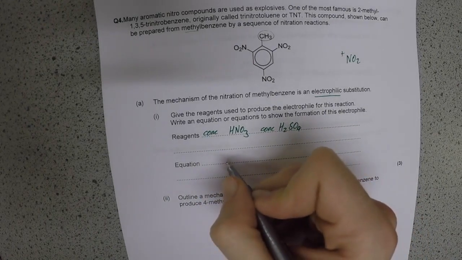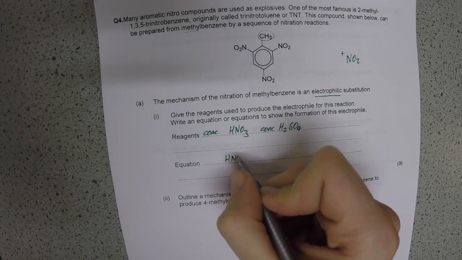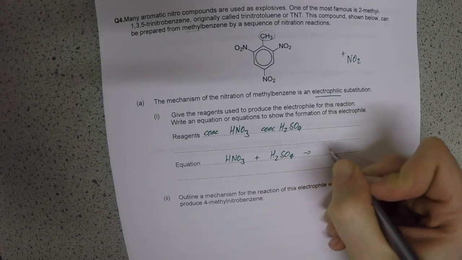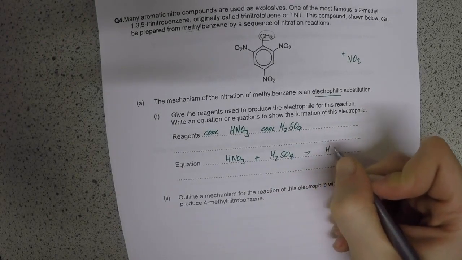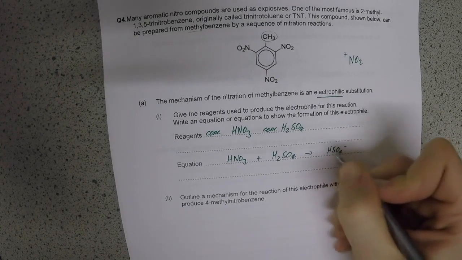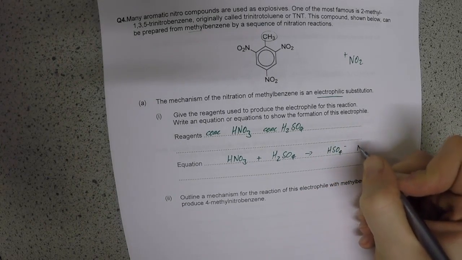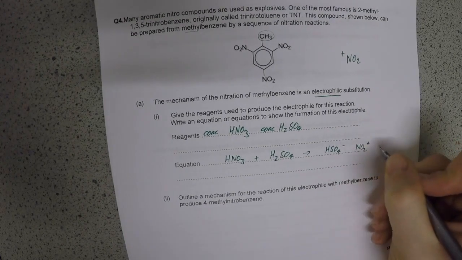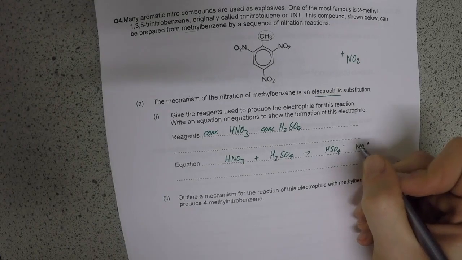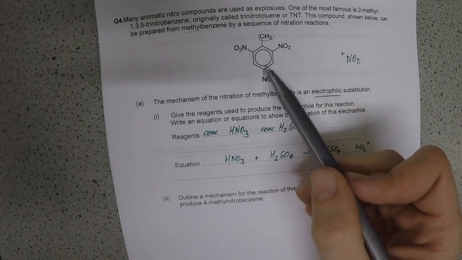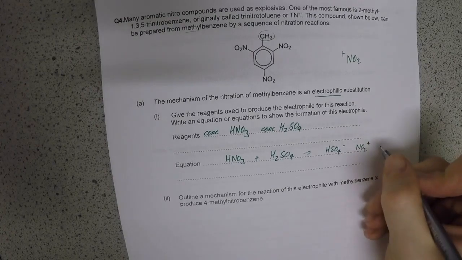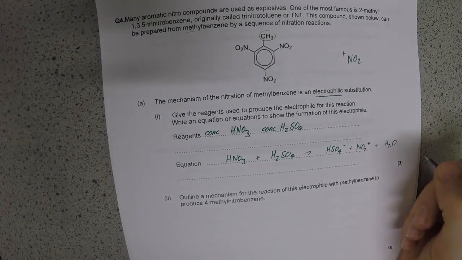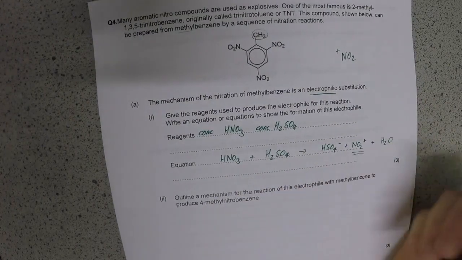So the equation then is our HNO3 plus the H2SO4, and we're going to form those different ions. So we're going to get HSO4 minus, so we've lost our proton here. We've got an NO2 plus. Doesn't really matter where that positive goes. Strictly speaking, it's on the N, because it's going to be the N that then goes on to bond with the benzene, but it doesn't particularly matter. And then we also have, I should put plus there, shouldn't I? And then we also have H2O being given off. So that's our equation. There's our electrophile.